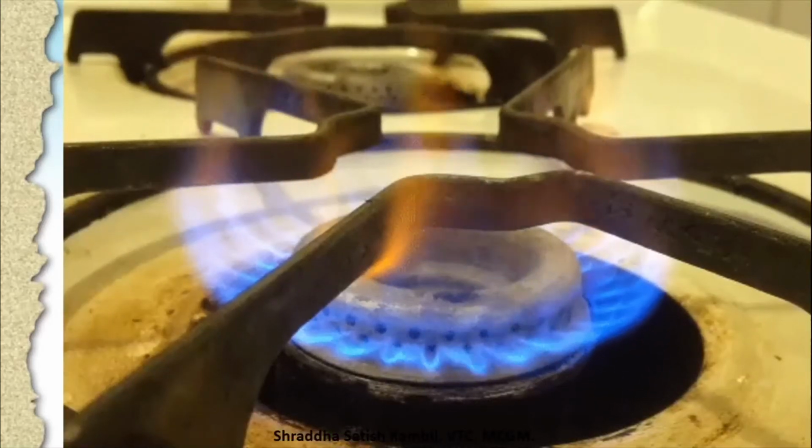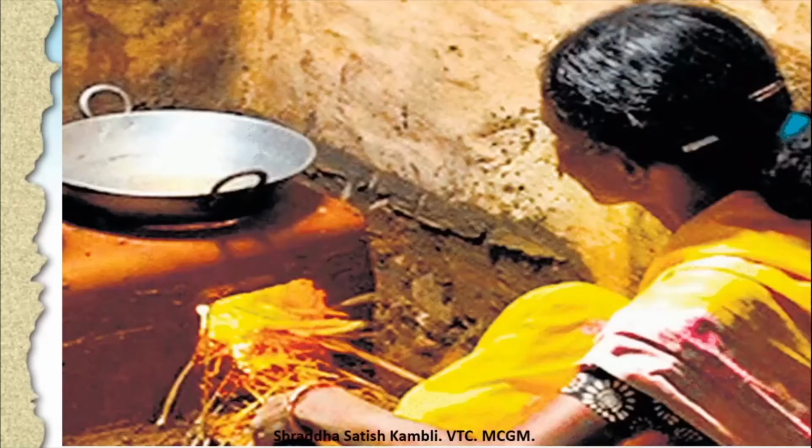See, this is a gas stove. So in order to make puris, you can make use of this gas stove. Some people who are living in villages do not have gas connections. What do they do? They make use of these kinds of chulhas also in order to fry the puris. So that means you can use different methods in order to fry your puris.